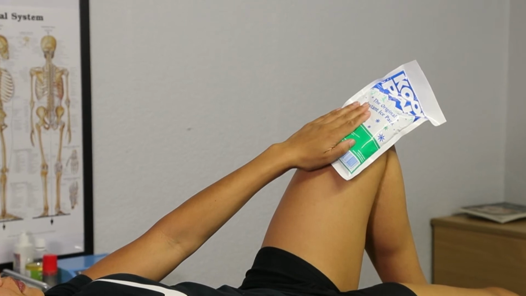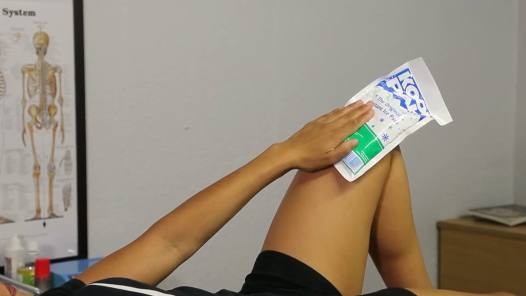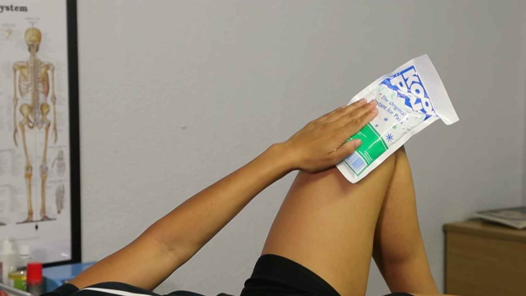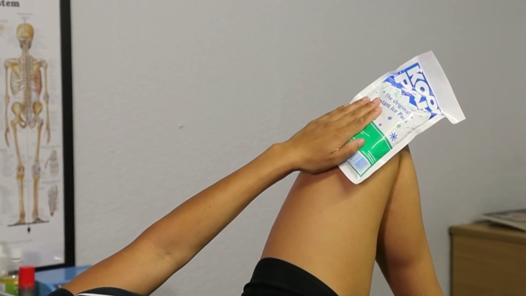So you might want to use the pack, as we've got an example here, or an ice pack for 10 minutes every hour on the hour. So leave it on for 10 minutes and then take it off.